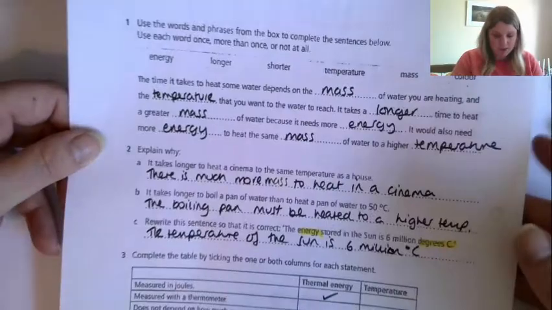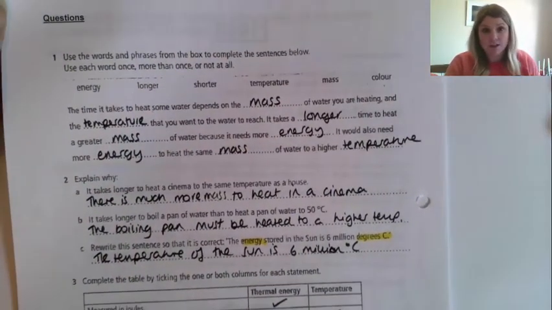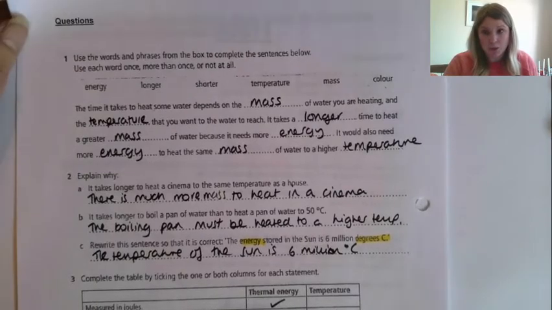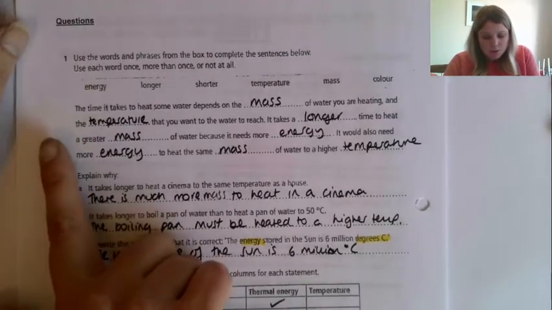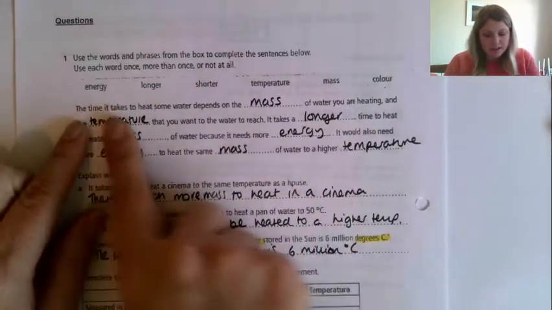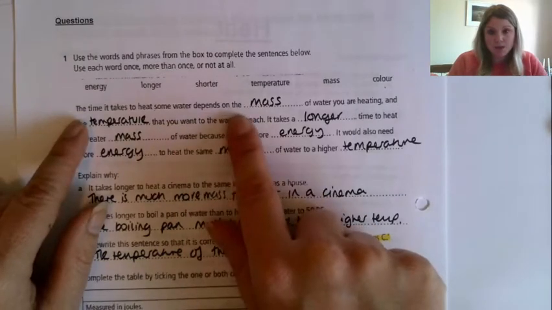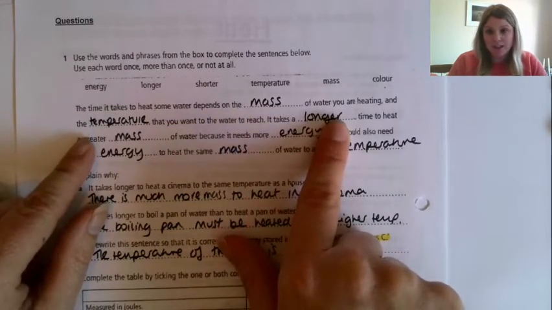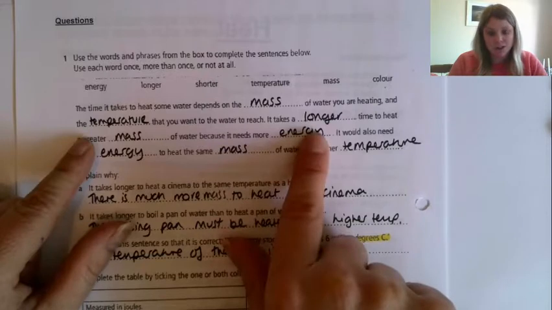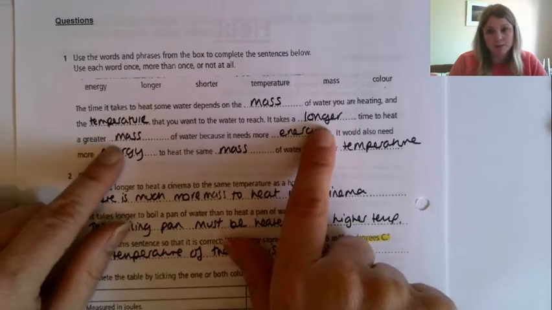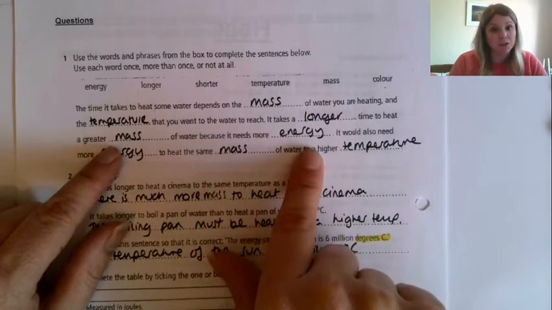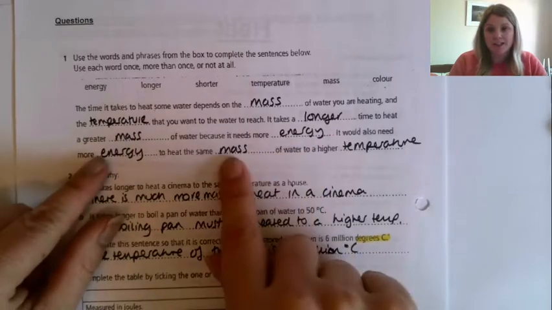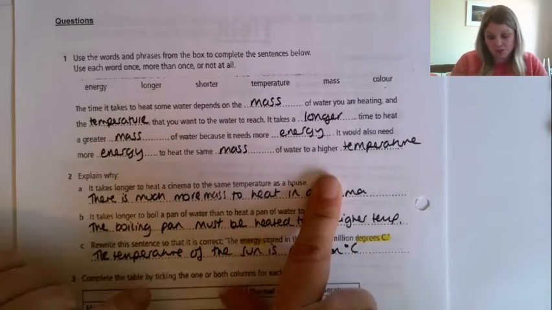Now, last day I had asked you to do page 48. I've had a look through your answers, a lot of really good answers, so I'm just going to go over this nice and quickly. So question 1, we had to fill in the blanks. The time it takes to heat some water depends on the mass of water you're heating and the temperature that you want the water to reach. It takes a longer time to heat a greater mass of water because it needs more energy. It would also need more energy to heat the same mass to a higher temperature.